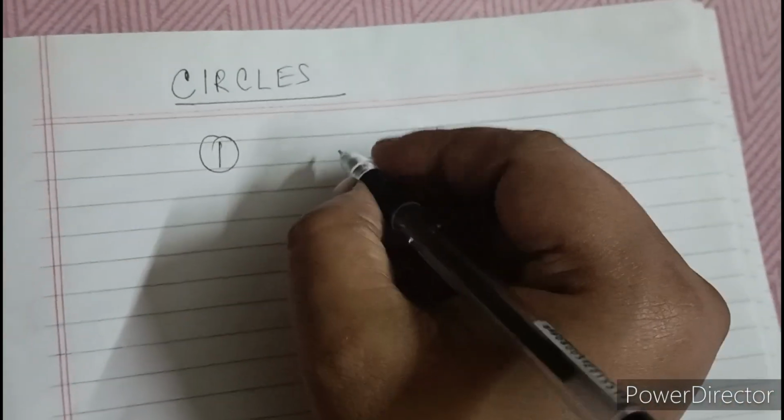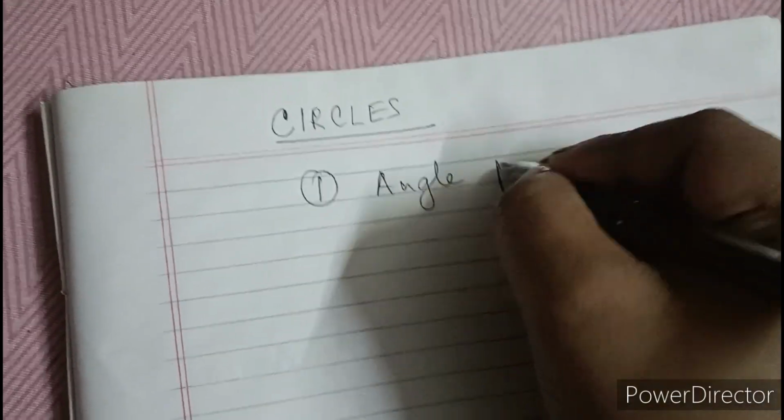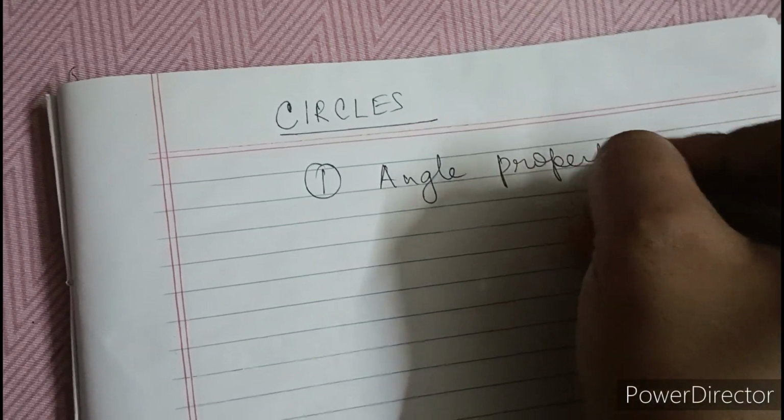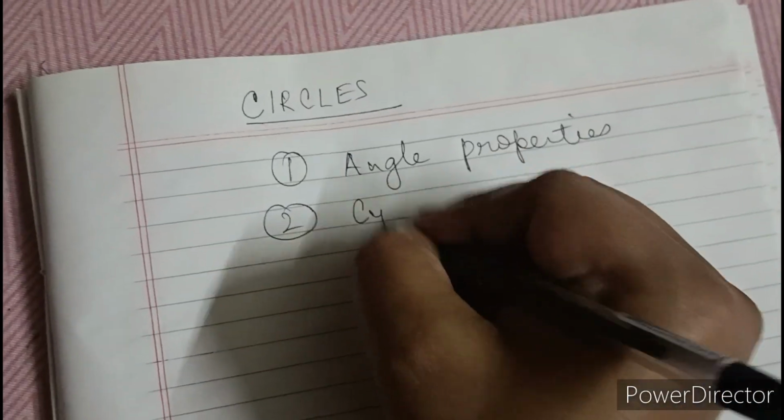Maths is fun. So today I will be discussing the chapter of circles of class 10 ICSE and CBSE. In circles there are three types of theorems present in the syllabus. First, theorems which are based on angle properties of circle. Then theorems based on the cyclic quadrilateral.